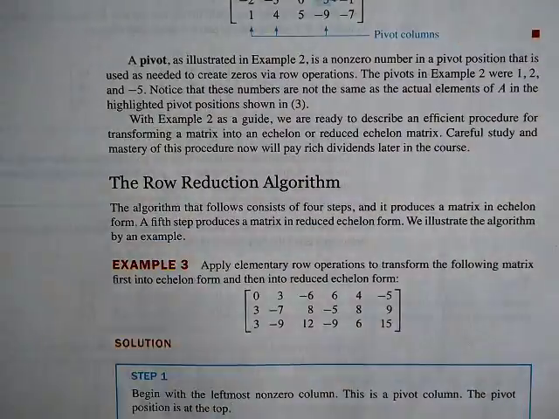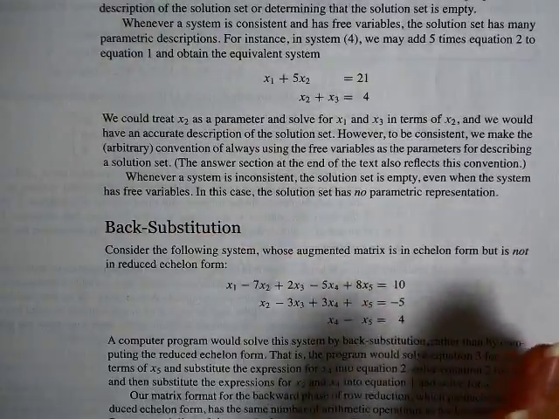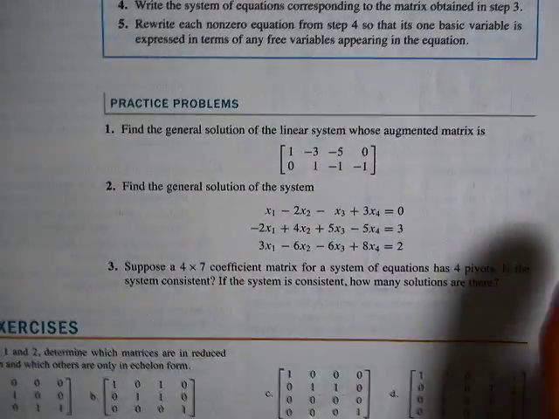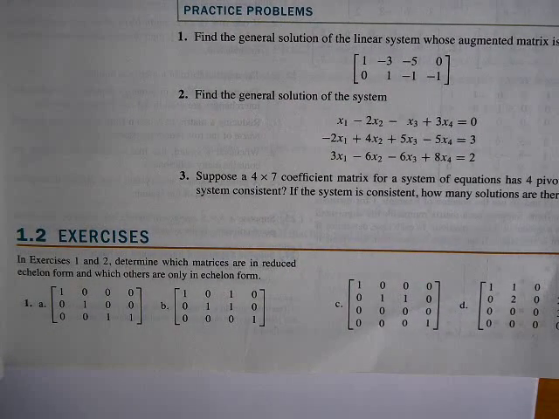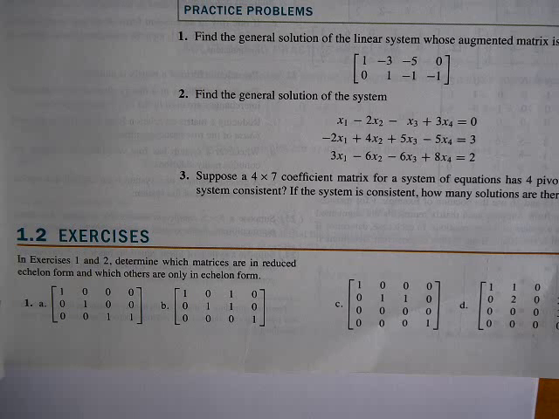All right, back here on these homework problems, down here at the bottom. In this exercise, can we decide which matrices are in reduced echelon form and which are just echelon form? Well, they may be neither. Are you following me? All right, so look at this one. Number A, you're trying to decide, is it reduced echelon form, is it just echelon form, or maybe it's none of the above. What do you think?